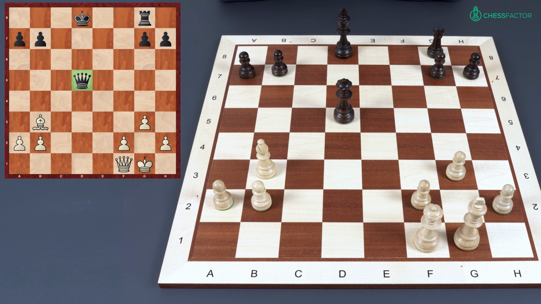This skewer here is what we would call a relative skewer. And the reason why it's called this is because the piece that's in front is the more valuable piece, and so more often than not will move, but it doesn't have to move. An absolute skewer then would be one where the king is the piece in front. So let's put that on the board.